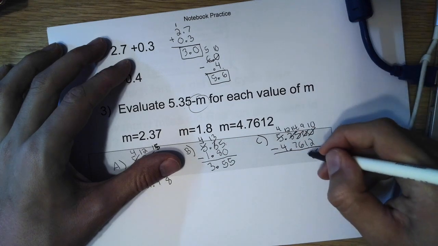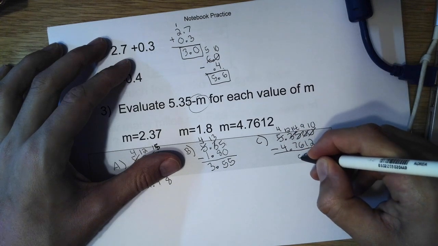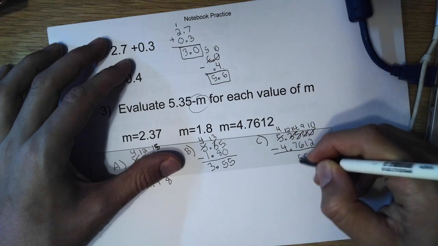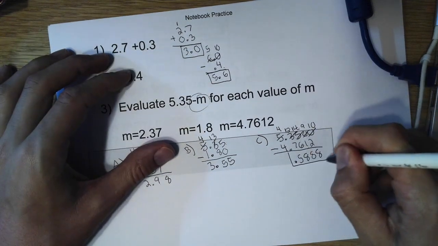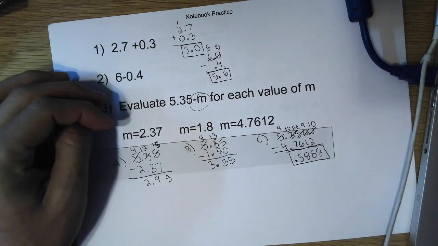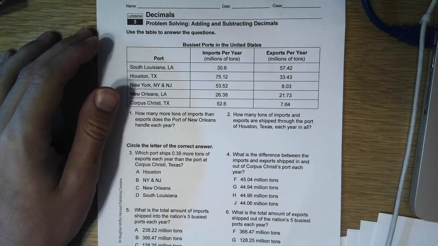Take one more from next door, and it'll give me 8. 12 minus 7 is 5. And 4 minus 4 is 0. So our answer is right there.